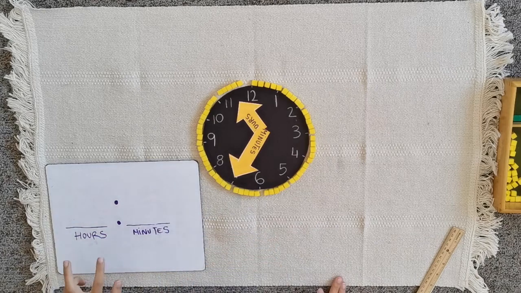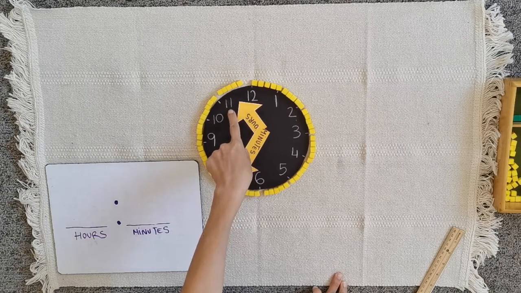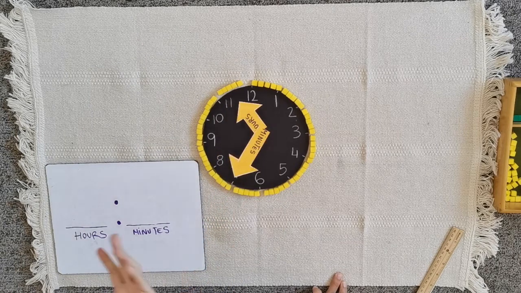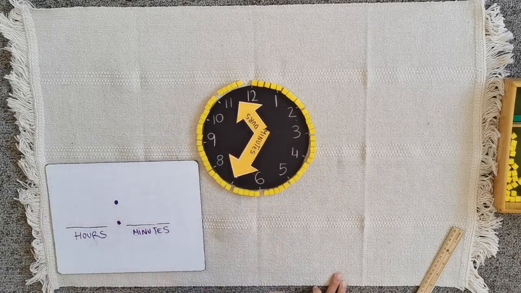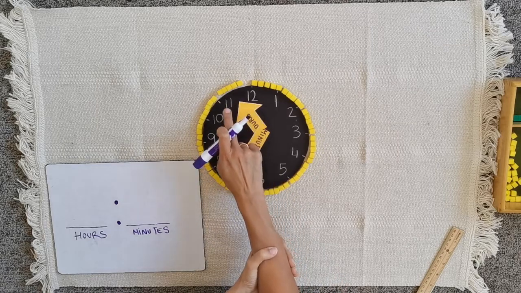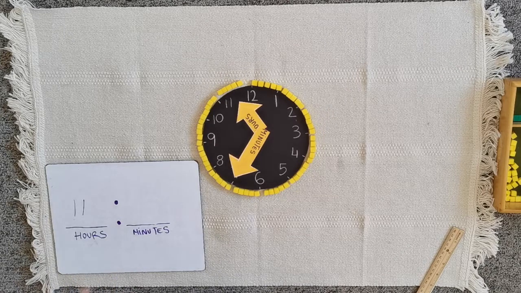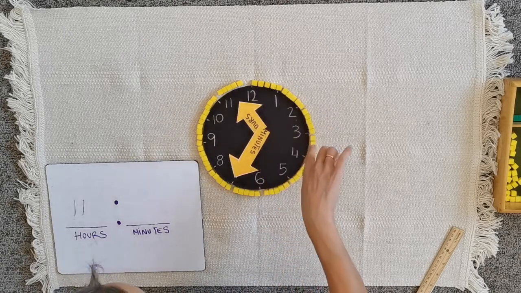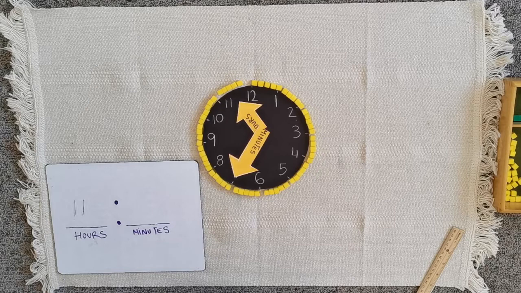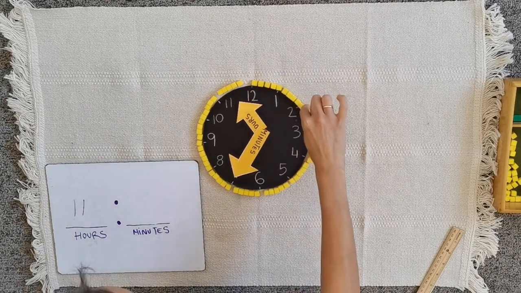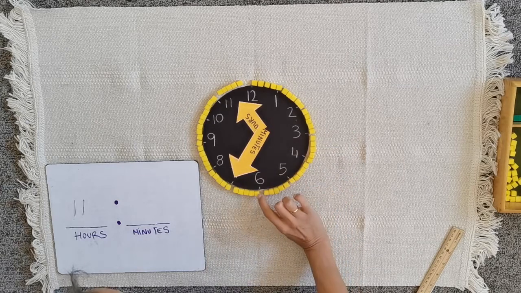Vale. Let's start with the hours. The hour handle is pointing in between 11 and 12, but it didn't pass the 12, so I know that it's the previous hour. So the previous hour is 11. 11 hours. How many minutes? Woo, this is farther. So instead of counting by ones, I'm gonna count by fives. A ver. 5, 10, 15, 20, 25, 30.